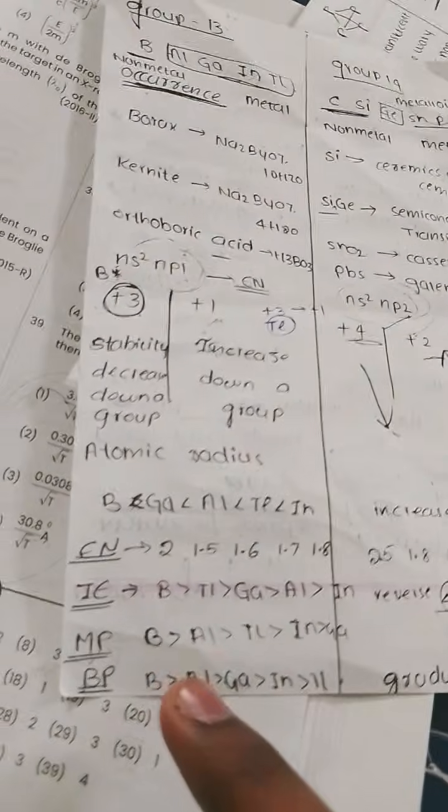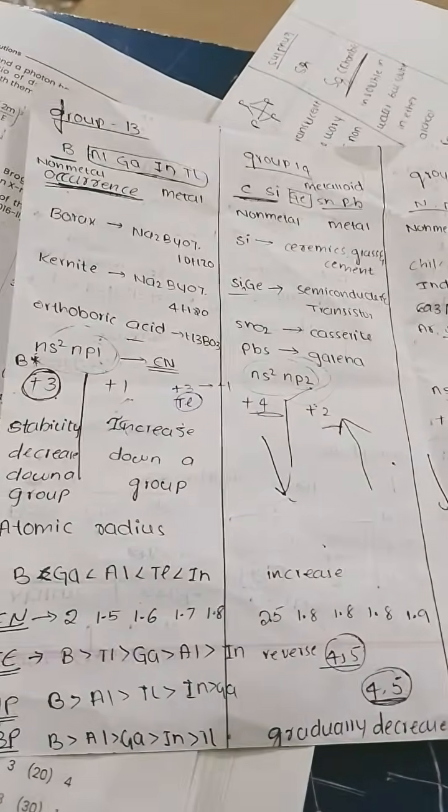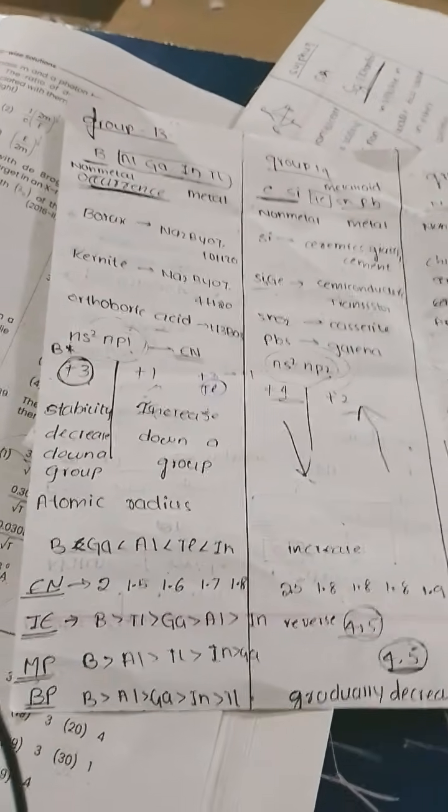Okay, now for group 16 and group 17 there is no exception about melting point and boiling point. As I said earlier, the boiling point and melting point of group 13 and 14 will decrease gradually, without any exception. But for group 15, 16, 17 the electronegativity, melting point and boiling point will increase. Note this point, will increase in group 15, 16, 17.